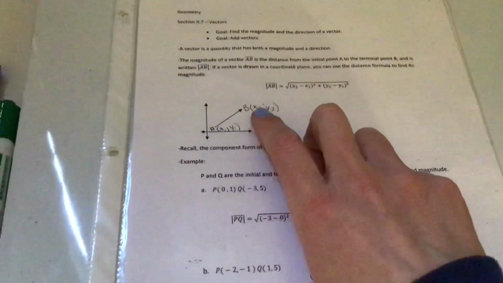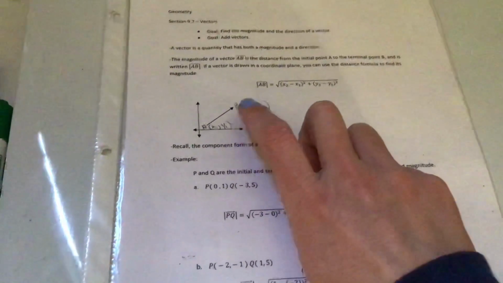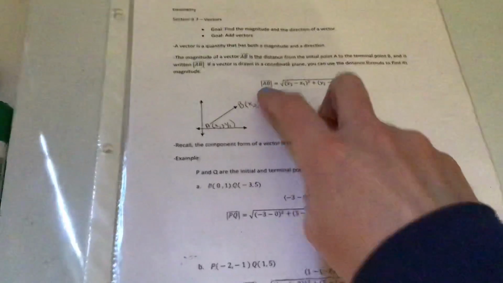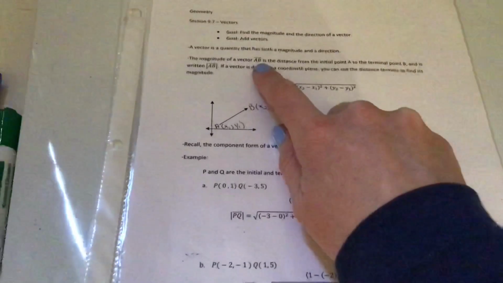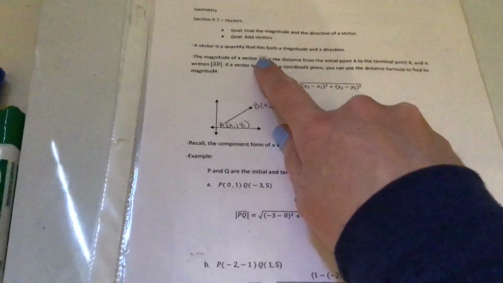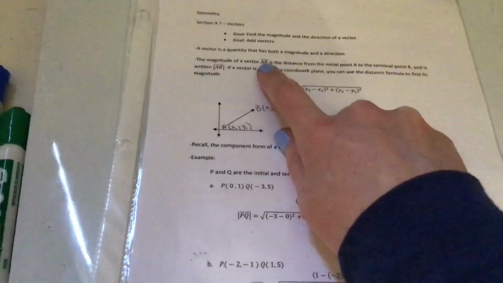So a vector looks like a ray. It has an initial point and a terminal point. Okay? When you're naming it, the initial point goes first and the terminal point goes second. And then above it, you draw a ray. So it's saying I start at A and I move in the direction of B.